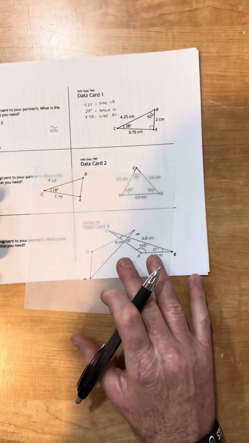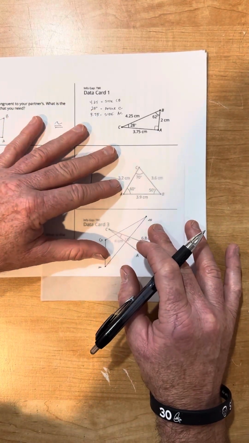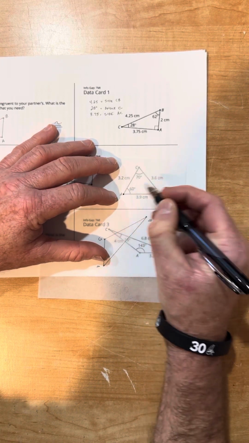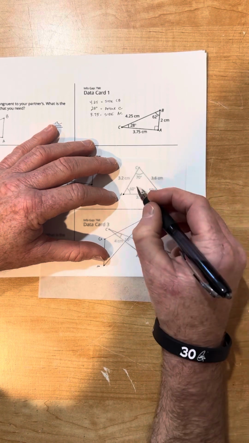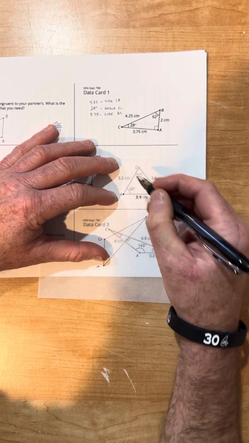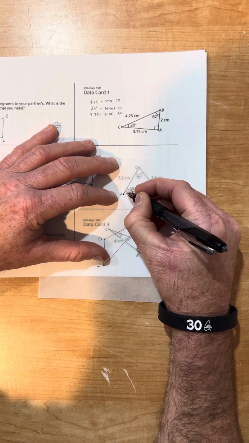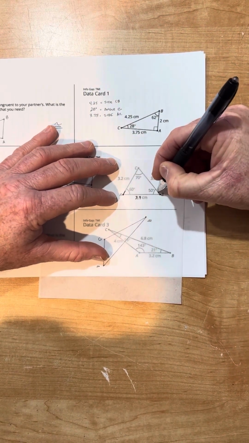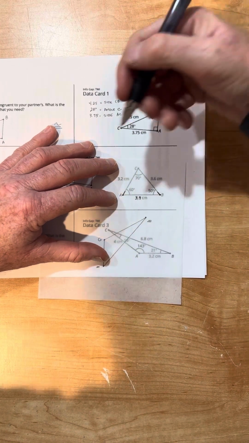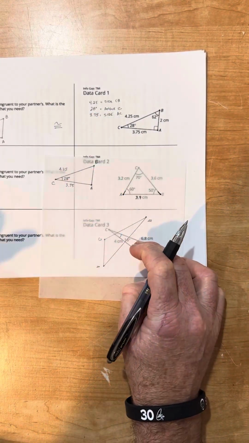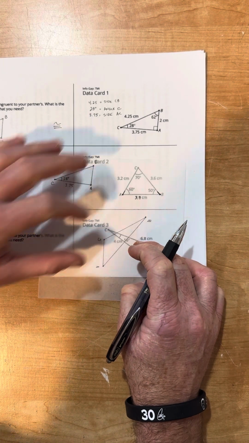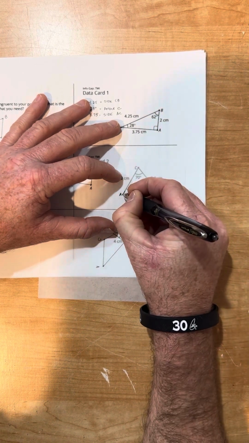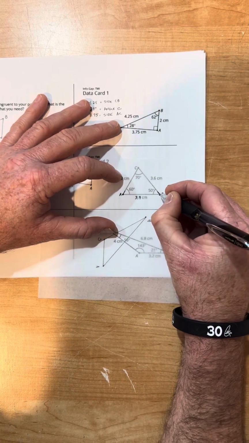Okay, for data card 2, I want you to just do A, B, 3.9, and then I just want you to start the angles. So you're going to have A, B, you get the points. We're going to connect this line right here.